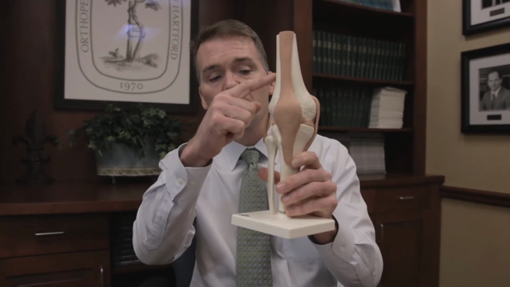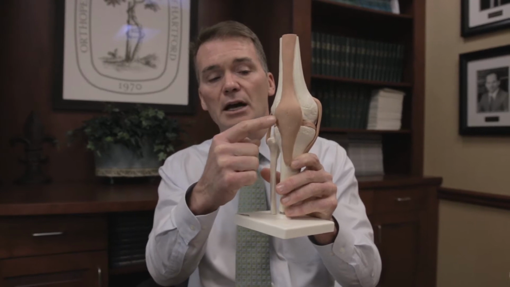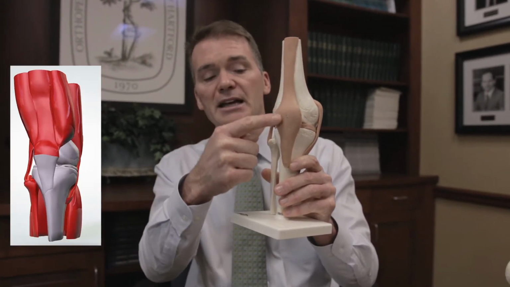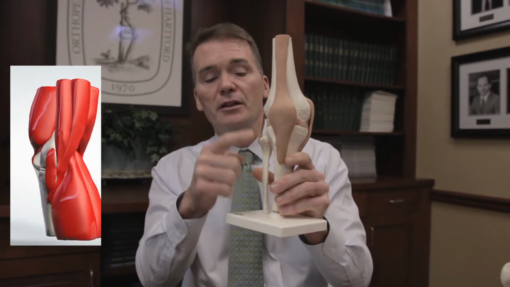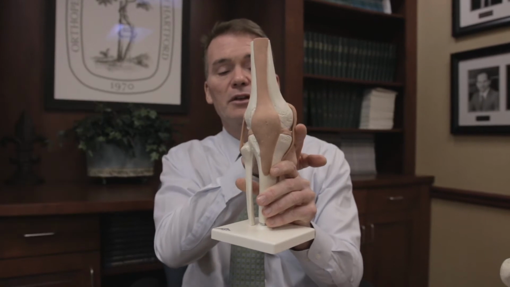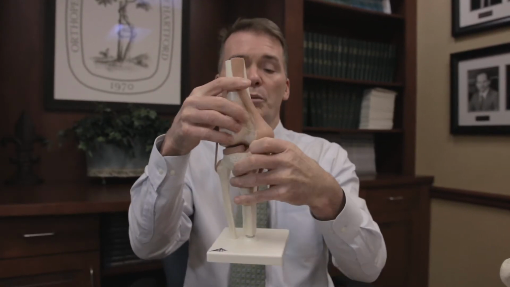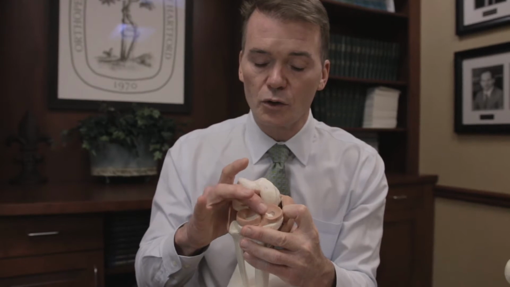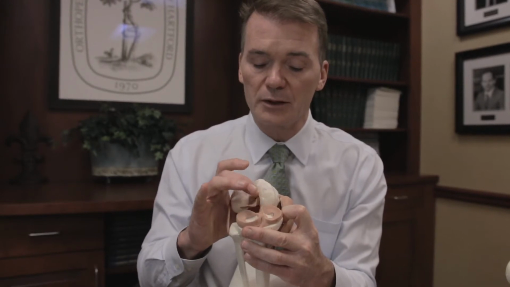So this is a model of the knee. The femur is up top, the tibia is down below, the patella in the front. The quadriceps tendon comes down to the patella, patellar tendon down to the tibia. The lateral side has the lateral collateral ligament. The medial collateral ligament is on the medial side. As I open the knee up, we can then see the meniscus, the lateral meniscus, and the medial meniscus, and the anterior and posterior cruciate ligaments, which are important stabilizers.